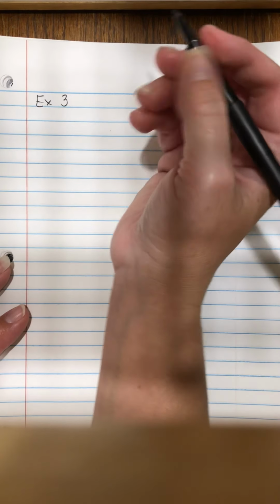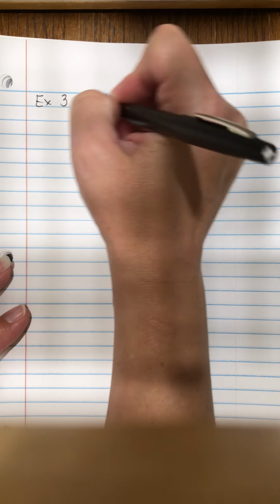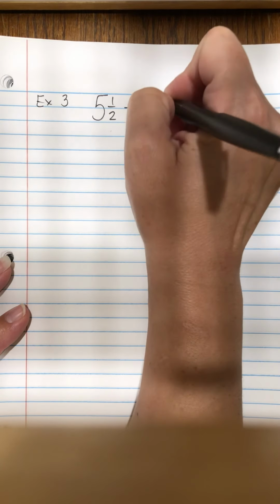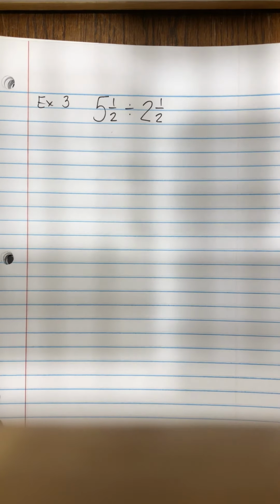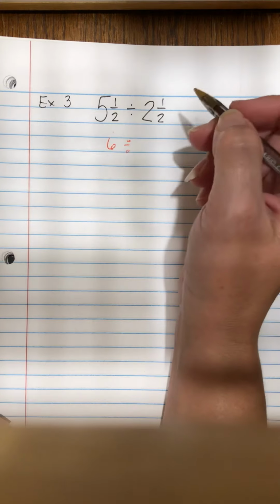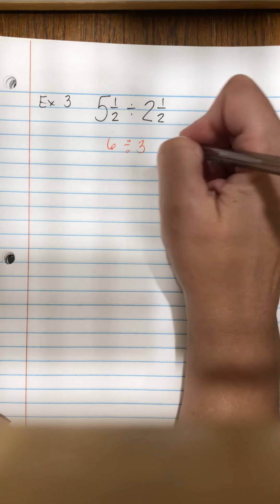Example 3 is 5.5 divided by 2.5. I'm going to estimate: 5.5 would round to 6, 2.5 would round to 3. 6 divided by 3 is just 2. So hopefully my answer is going to be somewhere in the ballpark of 2.